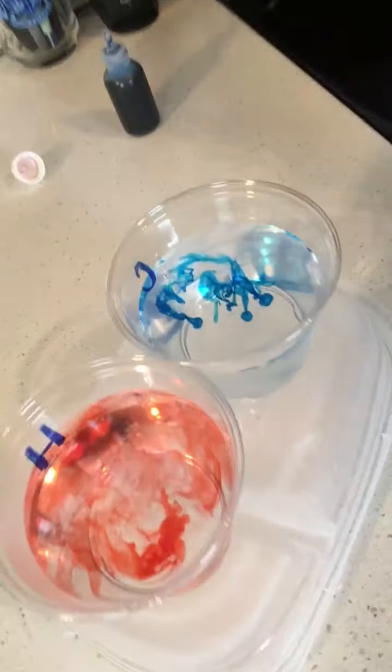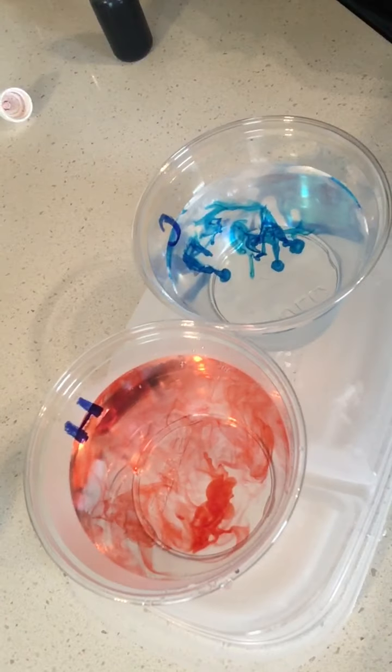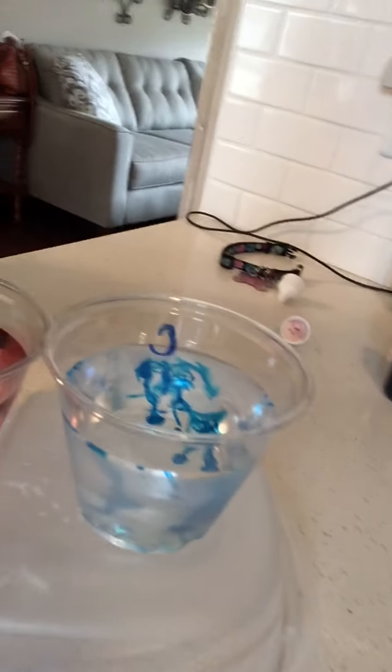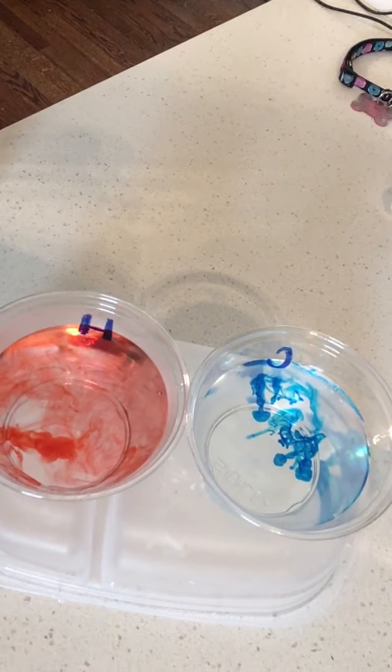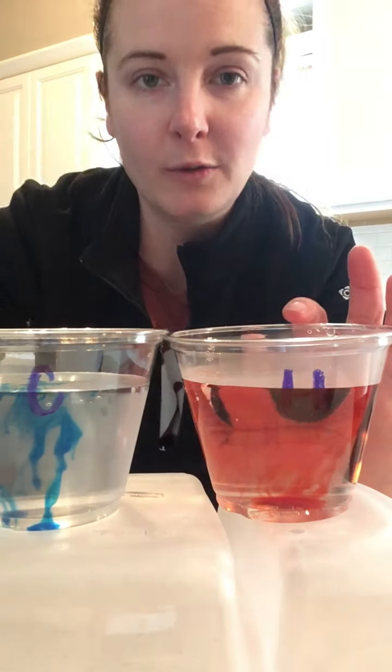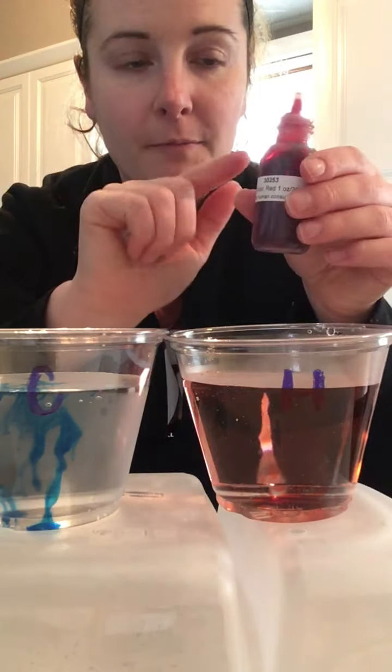Maybe that's a good angle too. You can see how much the red is spread out. And then the blue is still very veiny compared to the red, how it's all spread out. You can even see this angle is a really good angle. Okay, so looking at this information, what this is telling me is that in the red one, these molecules were given from the food coloring.